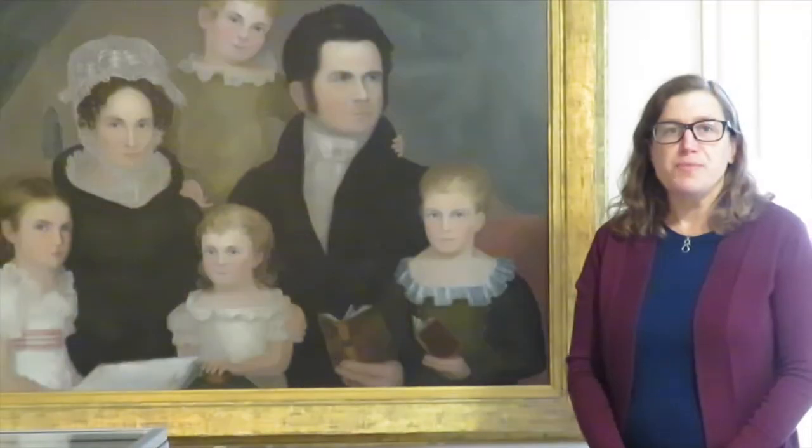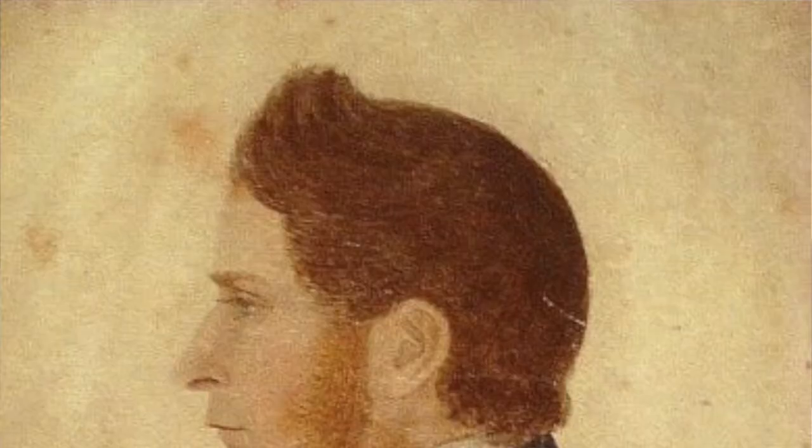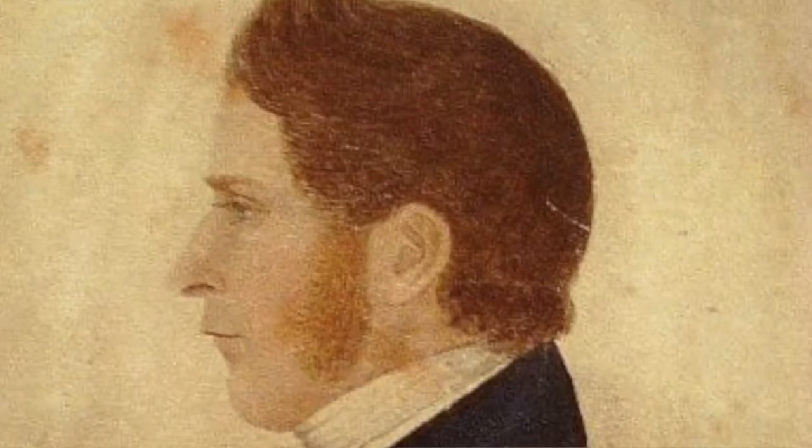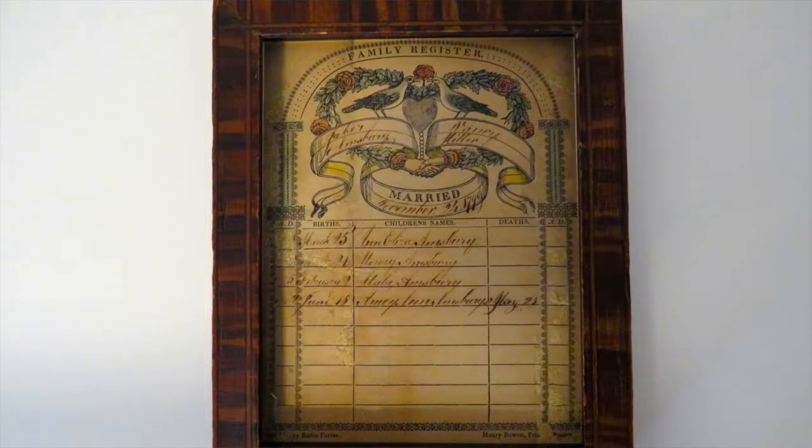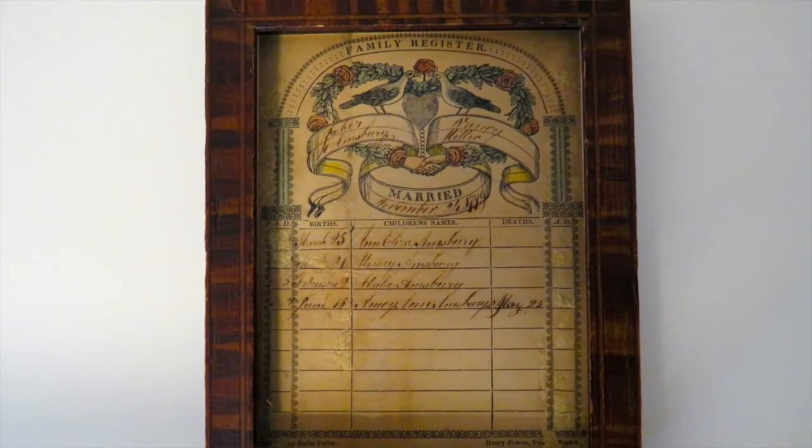Porter's most well-known small-scale artwork involves his execution of miniature watercolor portraits. Painting them mostly between 1820 and 1830, approximately 120 have been attributed to him, and approximately 85 of the subjects have been identified. Before we see the portraits in our collection, let's take a look at this family register. It was created by Porter around 1820.